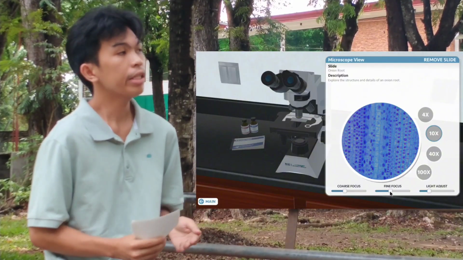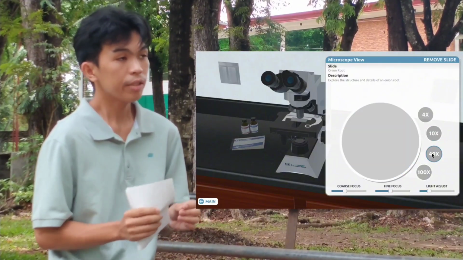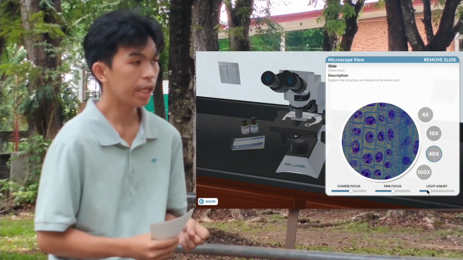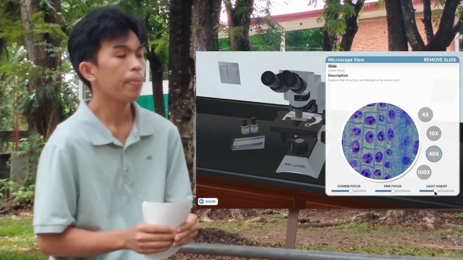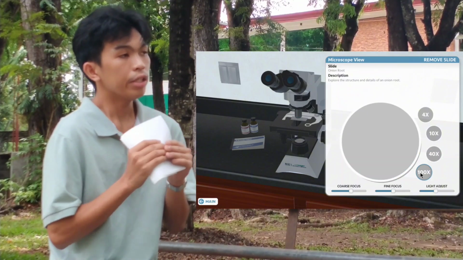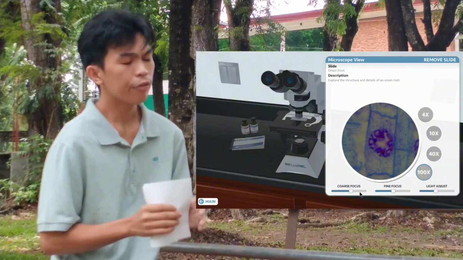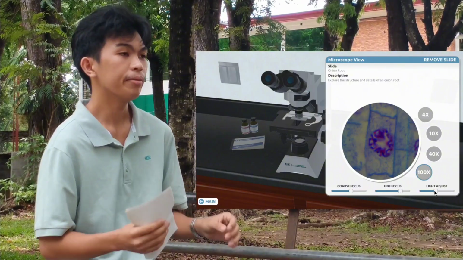You can manipulate it by switching the objective lenses from 4 times, 10 times, 40 times, and even 100 times. You can adjust the light and use the fine and coarse knobs to focus the image. It feels like you're operating a real one.